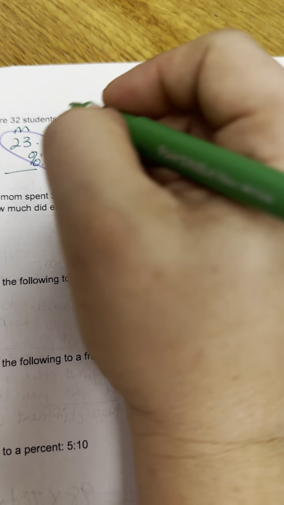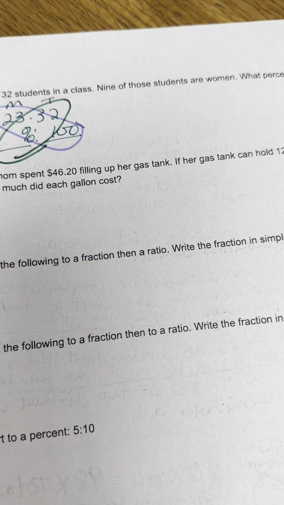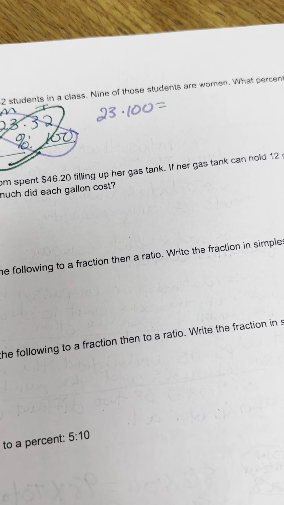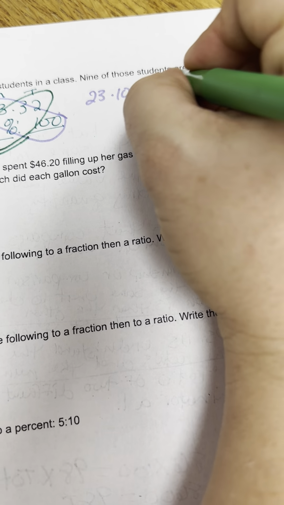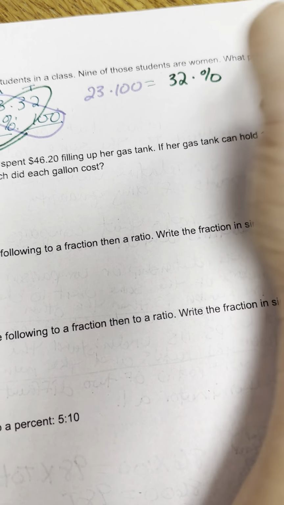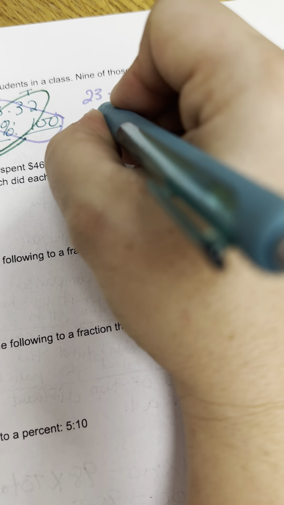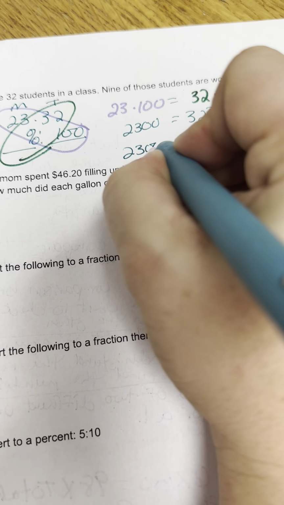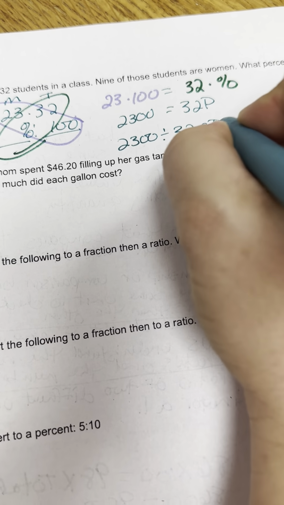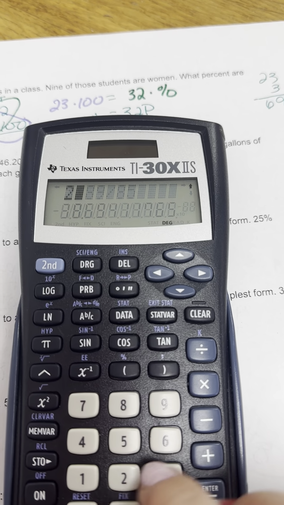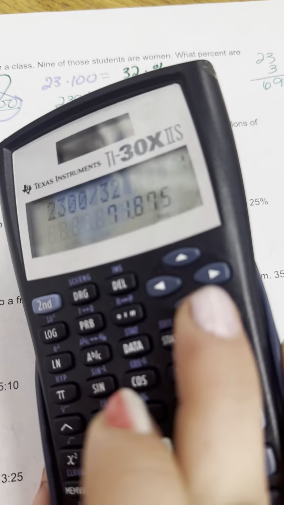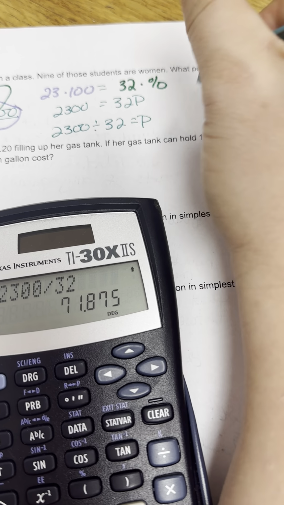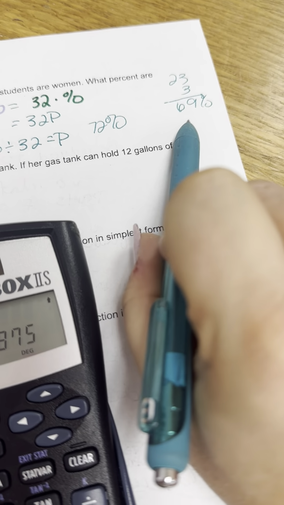So I have my purple values and my green values. The purple values are 23 times 100. And that is equal to my green values, which is 32 times my percent. So this is 2300 equals 32, and I'm going to use P for percent. So I'm going to do 2300 divided by 32 equals P. If I bring my calculator over here, 2300 divided by 32 is 71.875%, or 72% roughly, which is close to what we had here.